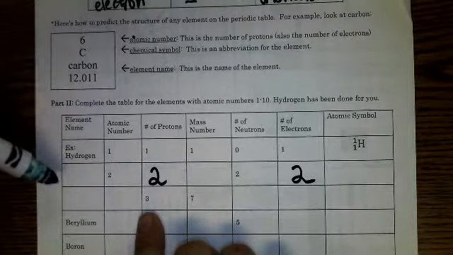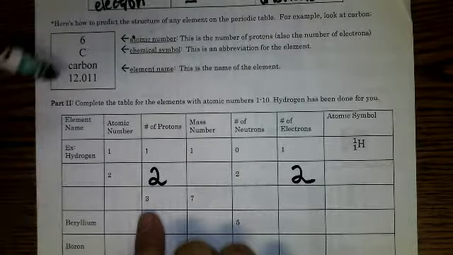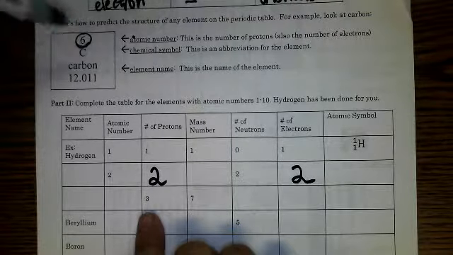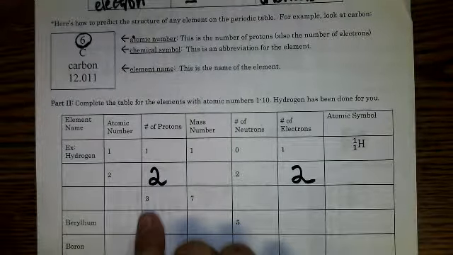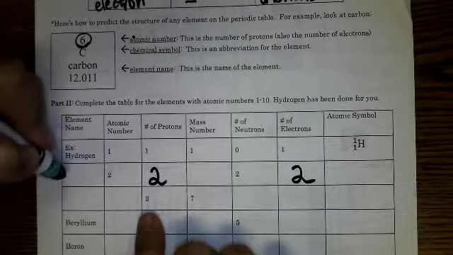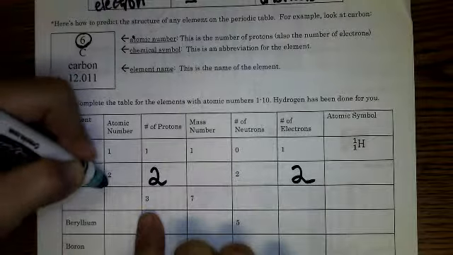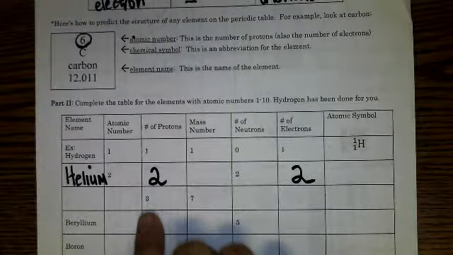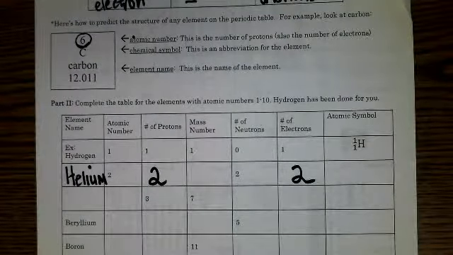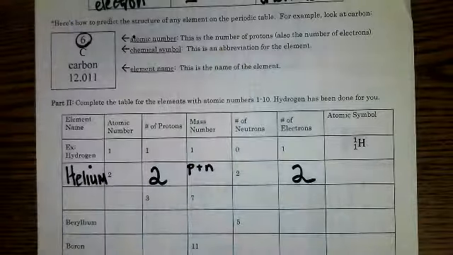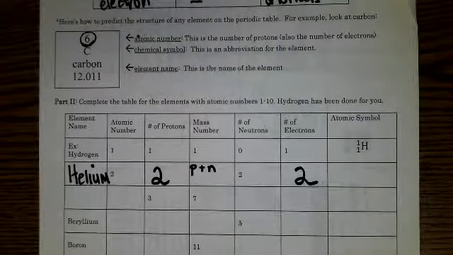Now we need to find the element's name. Well, if we know the atomic number is 2, it's going to be the top number on the periodic table. So if I go to my periodic table, I find out that that is helium. Now we have to find out the mass number. Mass is equal to the number of protons and neutrons in an atom.